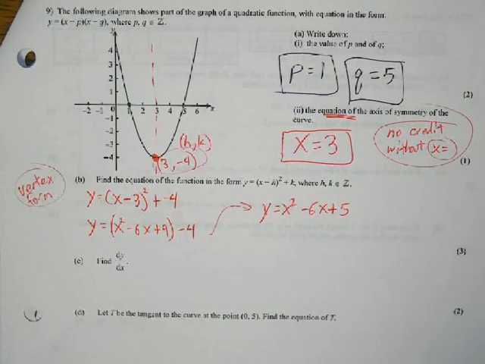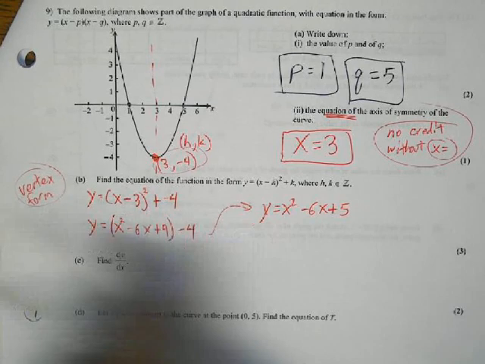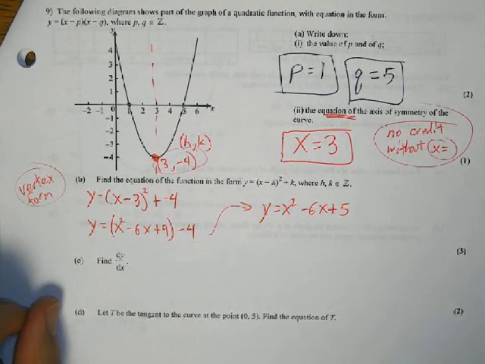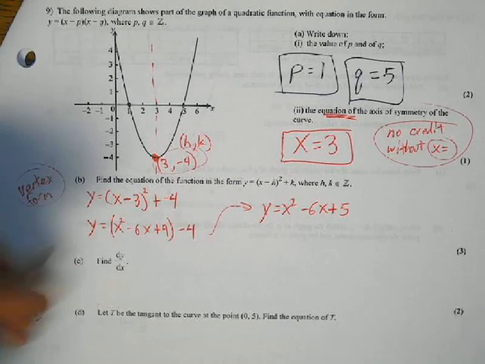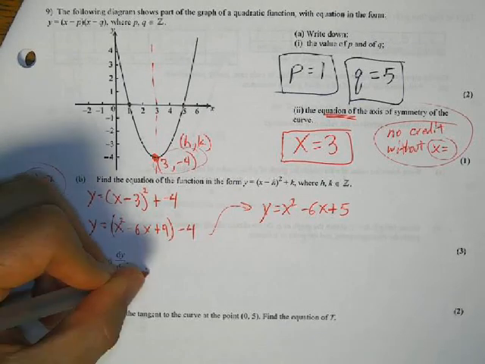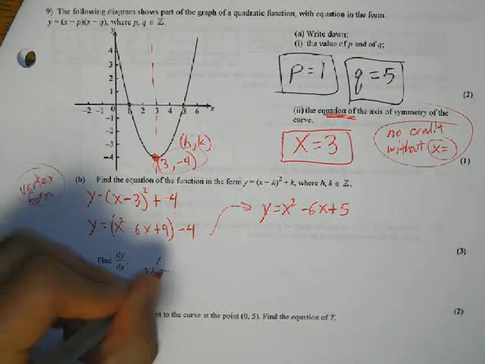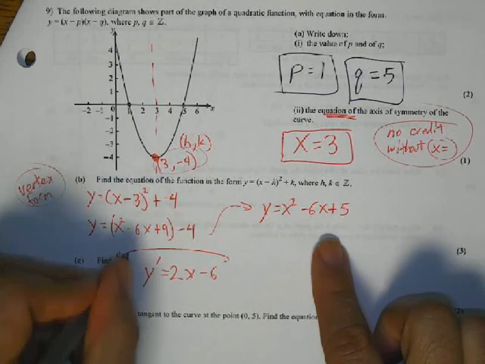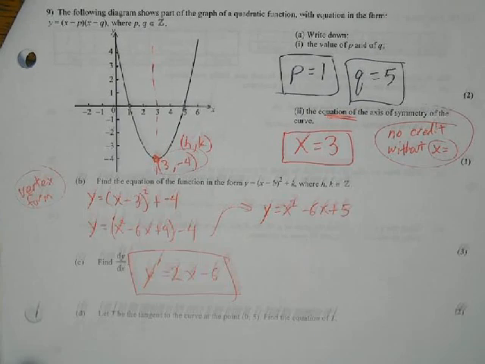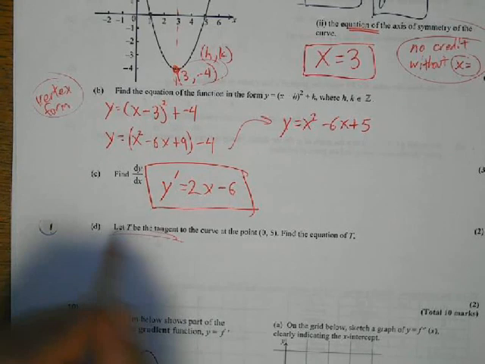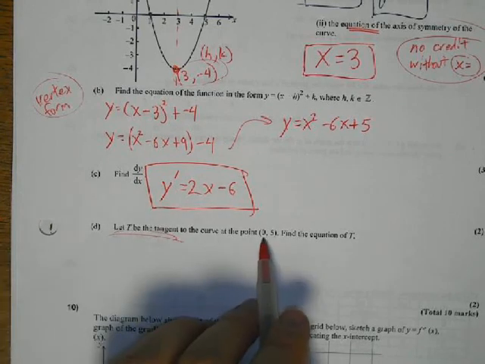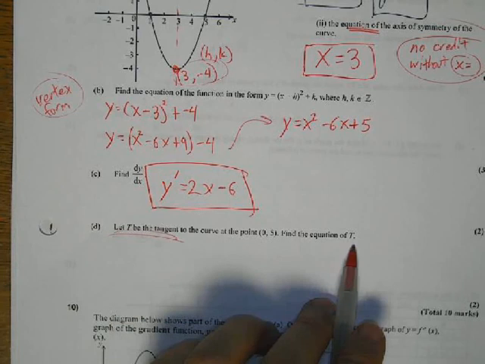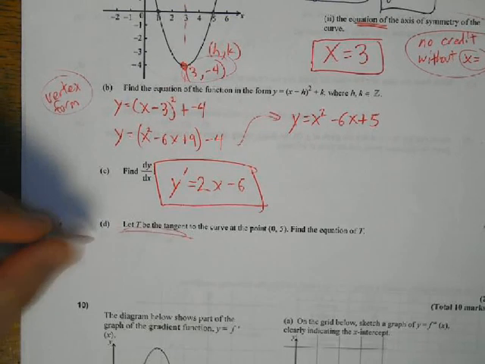Let me know if you have a little difficulty with this. Now I want to find the derivative of this, and I get the derivative is equal to 2x minus 6. Let t be the tangent of the curve at 0, comma 5. Find this equation. The first thing we need to do is find the slope.